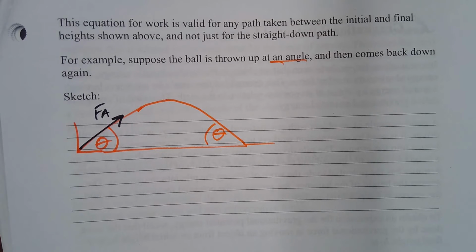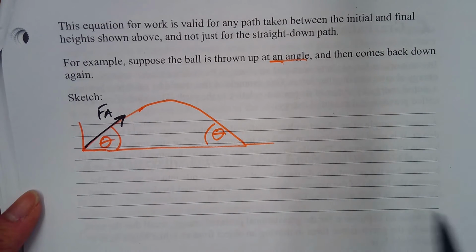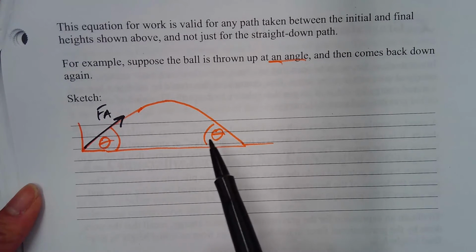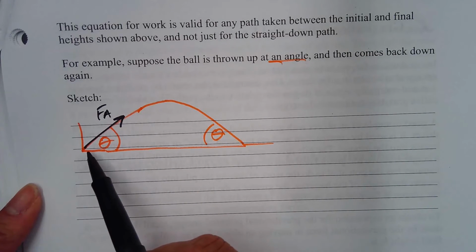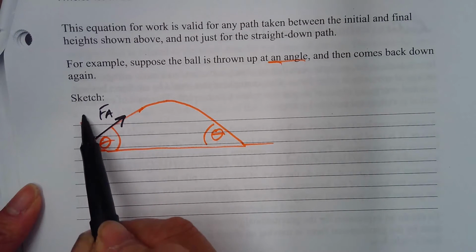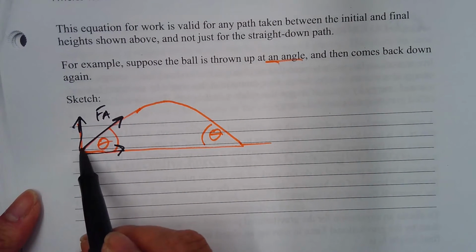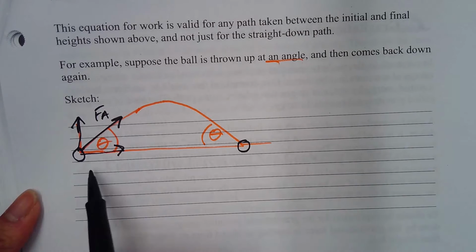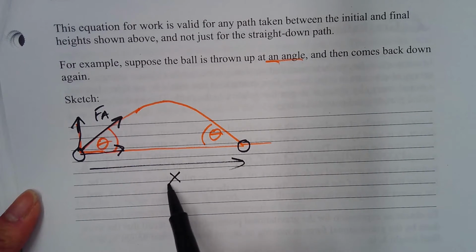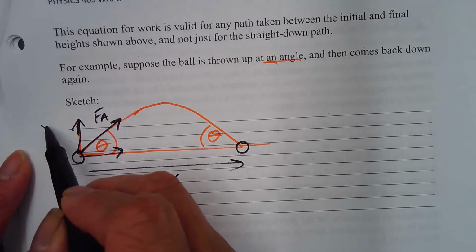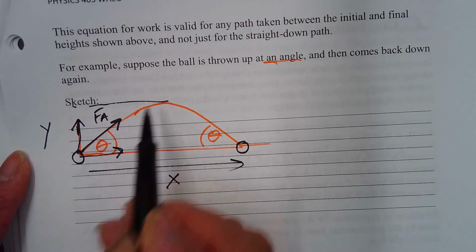But how did the object move in this case? Well, there's two motions, right? There's the y component and the x component. So the object eventually moved from here to here, so it moved along the x, but it also traveled along the y to its maximum height.